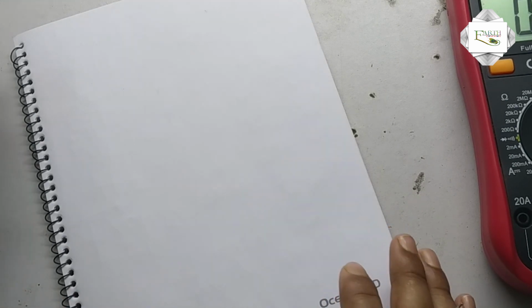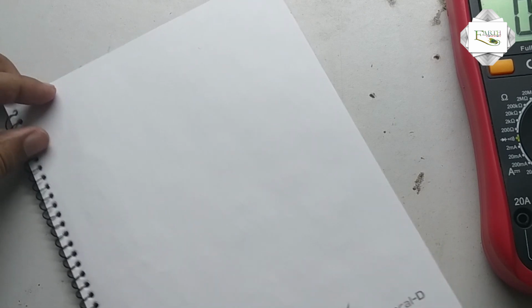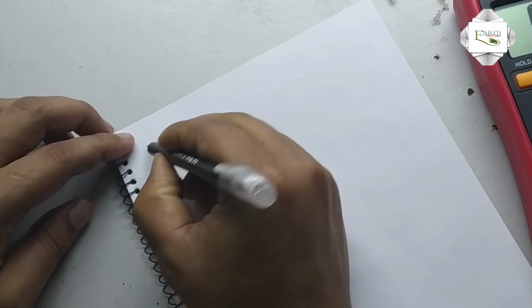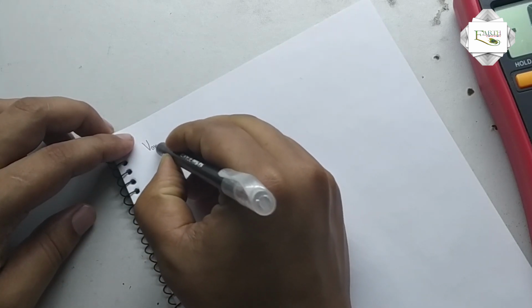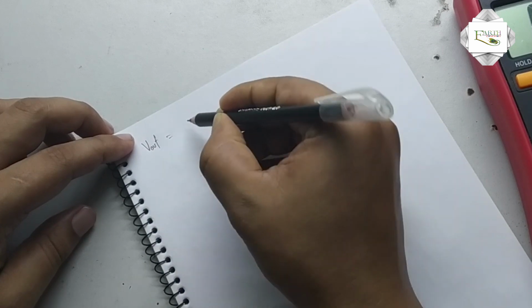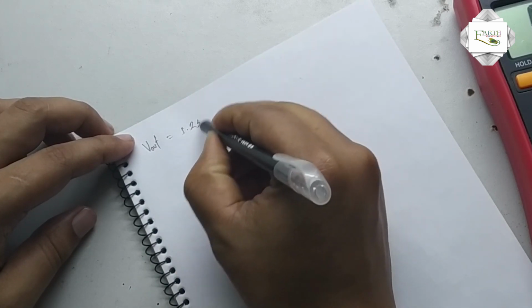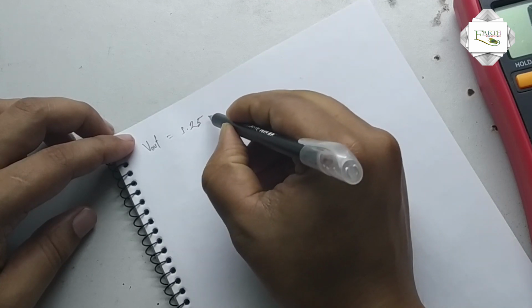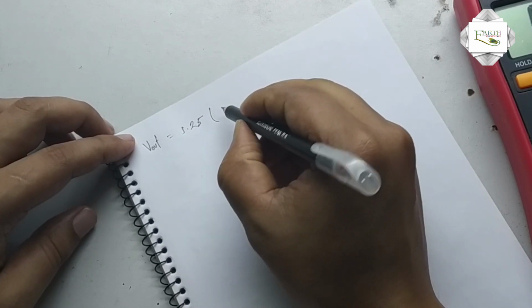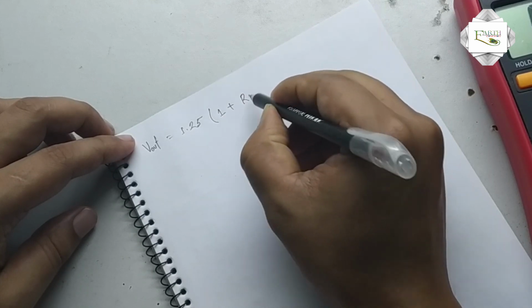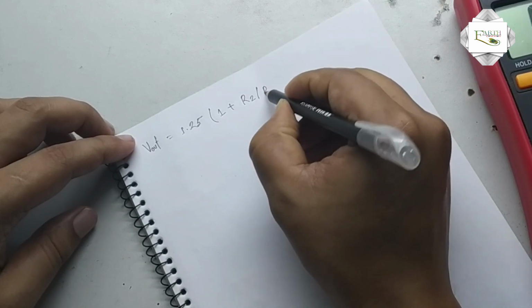It has a small formula. I write it here. The formula is V out is equal to 1.25 times bracket 1 plus R2 divided by R1.